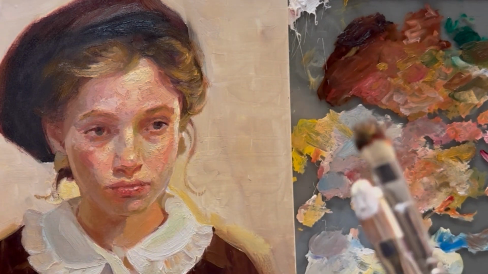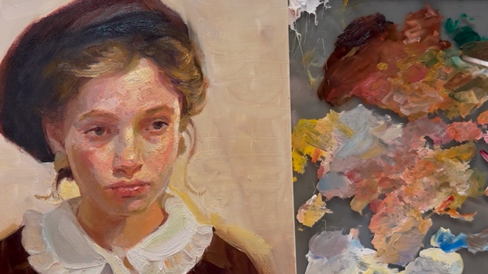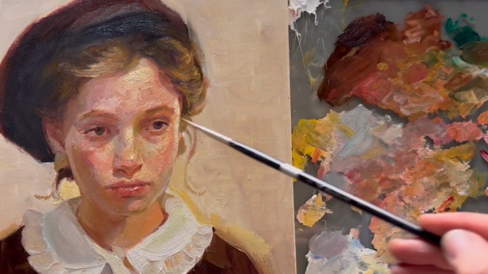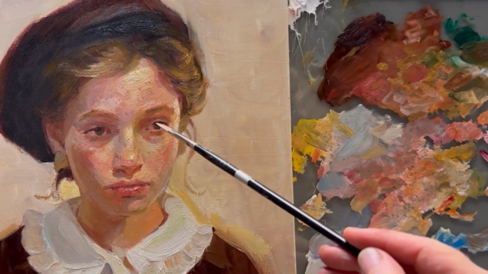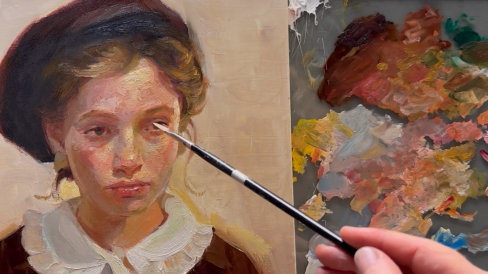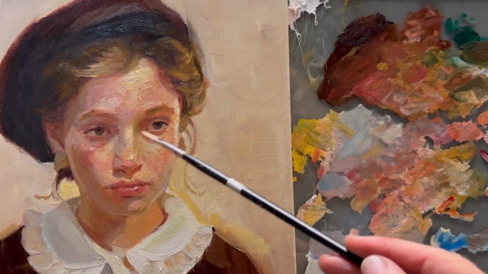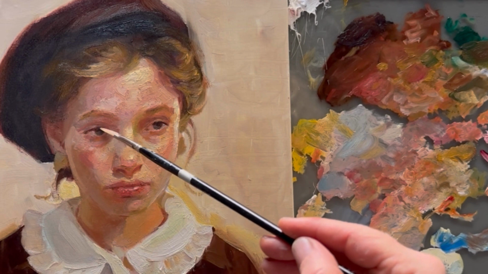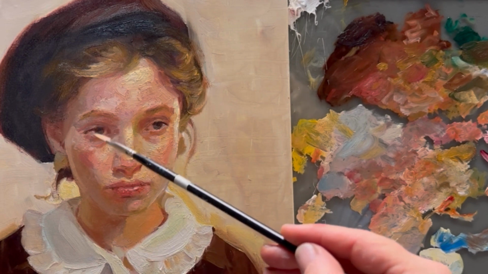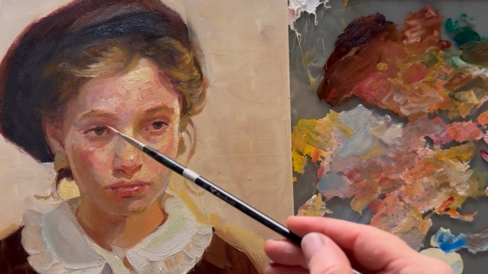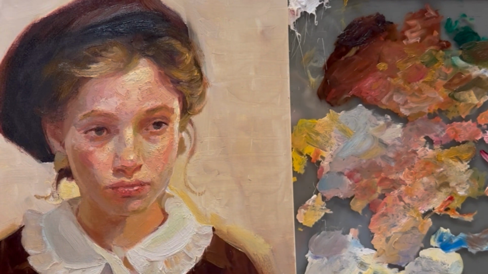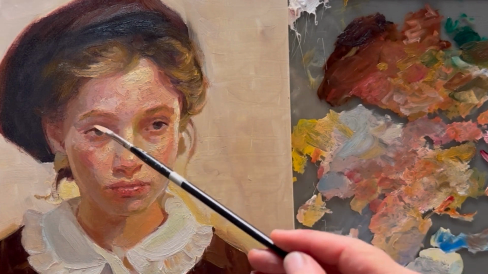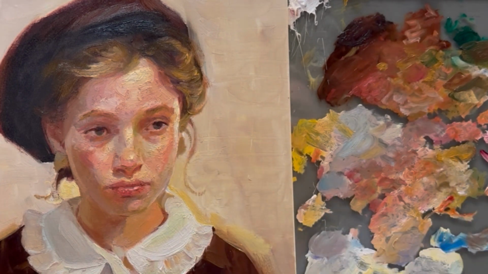And the reason why you're not seeing so much of the color in her eye is because there are no highlights in her eyes. And the color of the eyes we see through exiting light. That's where we get the most information about the color. So if we don't have a highlight, then it becomes harder to know what color of the eyes she really has.